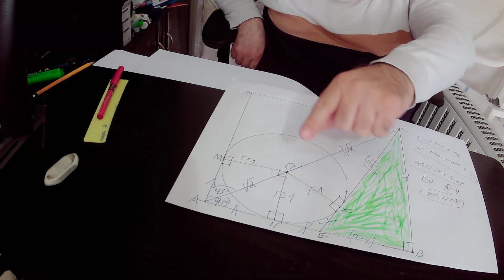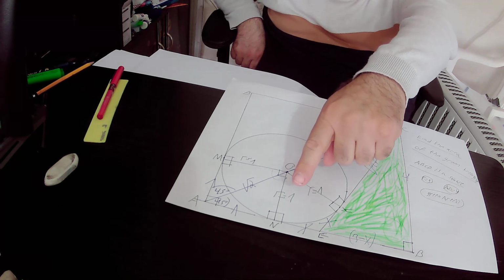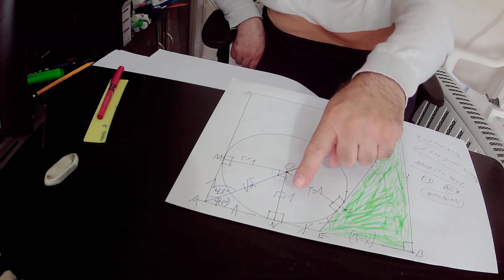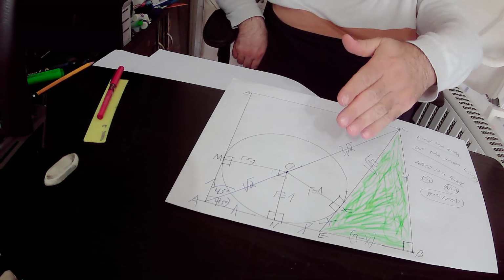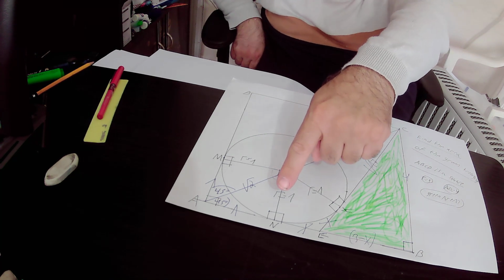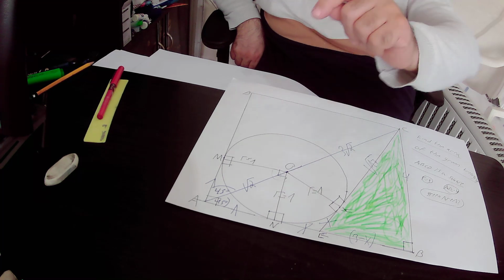And here we have this radius ON, it is drawn to the point of tangency, that is to say it is drawn to point N, that is the point of tangency of tangent AB with this circle, therefore according to rule number 1, the tangent AB will be perpendicular to this radius. That is to say this angle equals 90 degrees and this angle also equals 90 degrees.